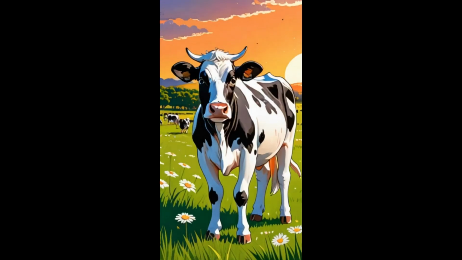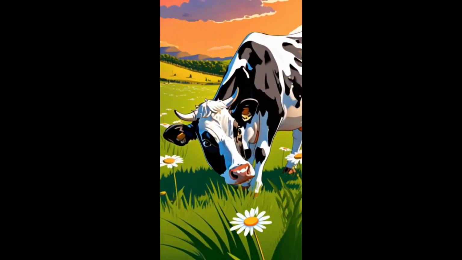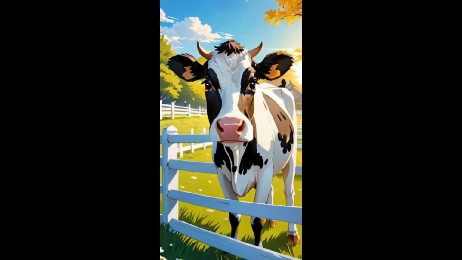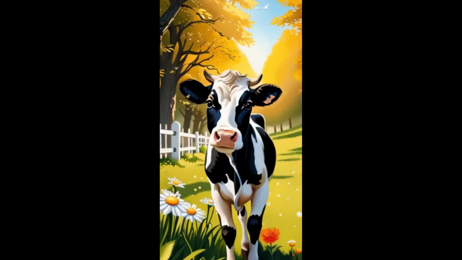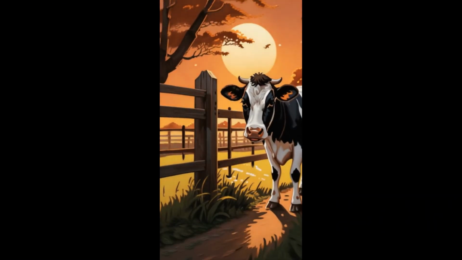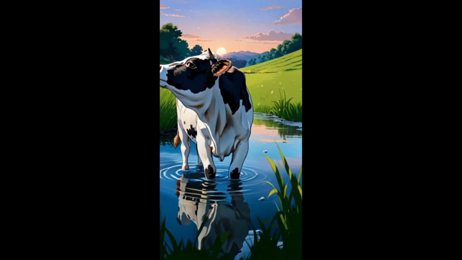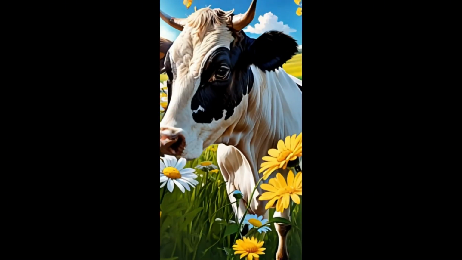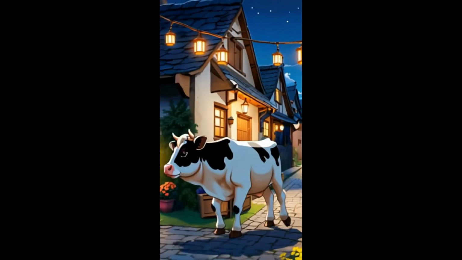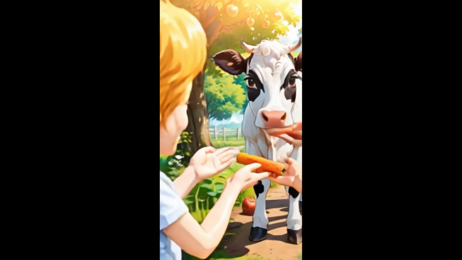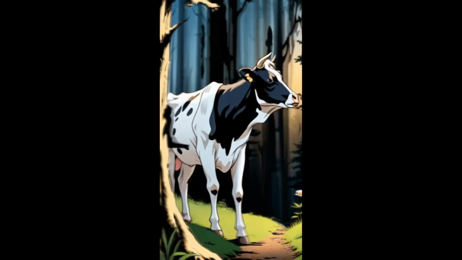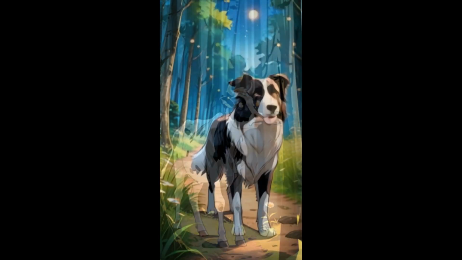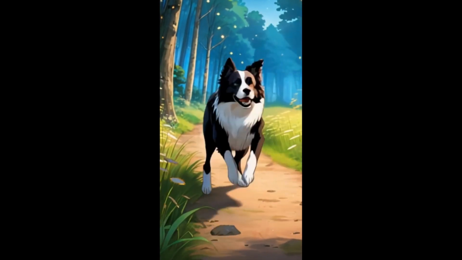Let's have a look. Daisy the cow longed for adventure beyond her farm's fence. One evening, spotting the gate ajar, she seized her chance. She wandered through meadows of wildflowers, tasted the sweetness of freedom, and marveled at a crystal-clear stream. As she explored deeper, she stumbled upon a small village, delighting children who giggled and fed her treats. But as night fell, the world grew darker and scarier. A distant howl made her heart race. Suddenly, a familiar bark echoed. It was Max, the farmer's dog.